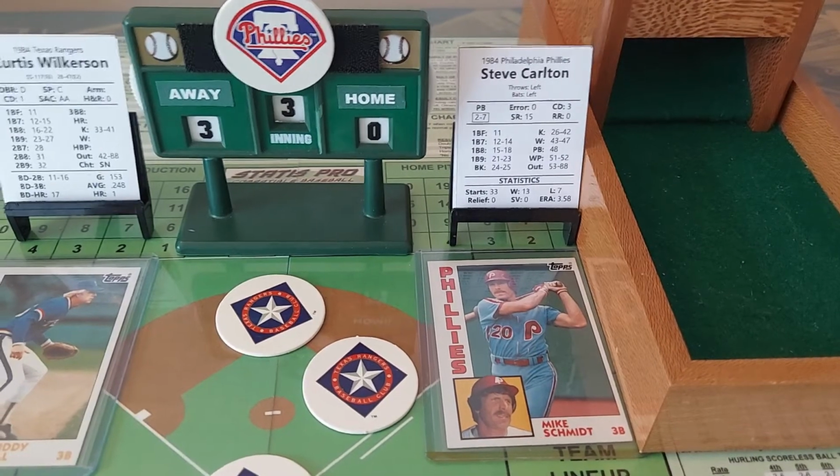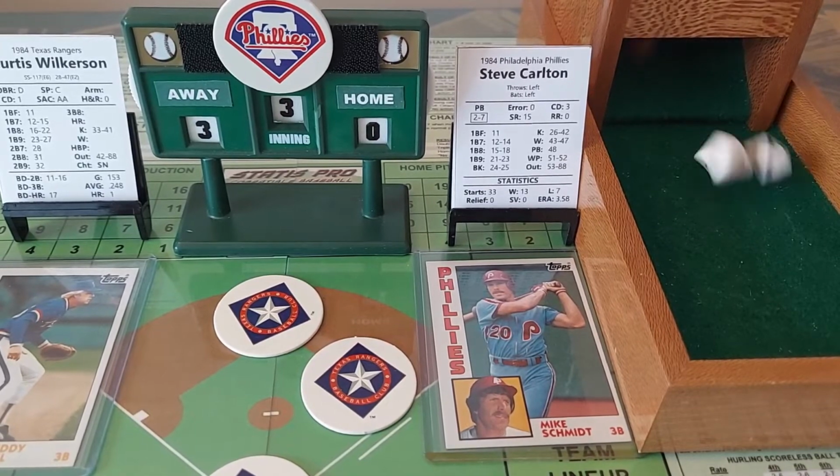Like later became a manager of, was he the one that managed the Pittsburgh Pirates?